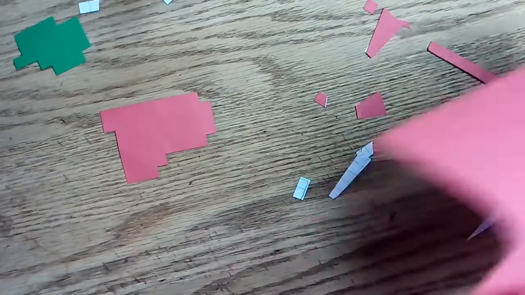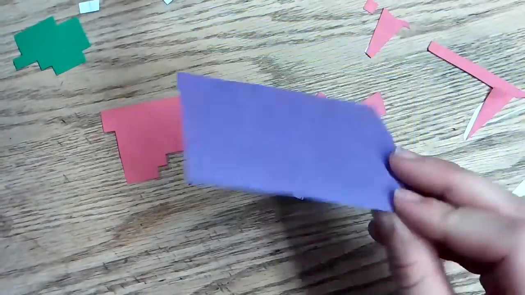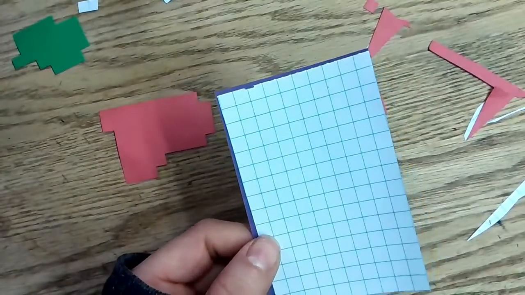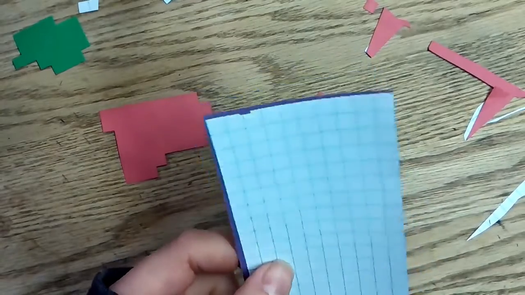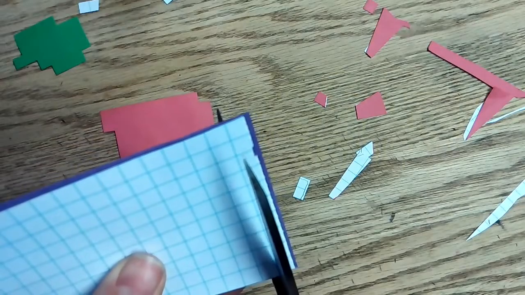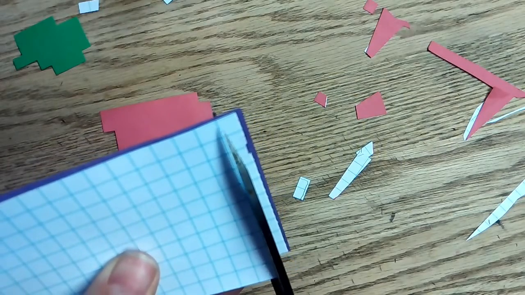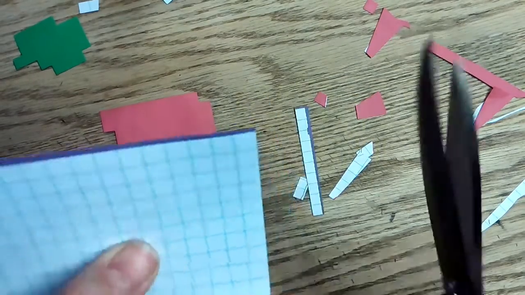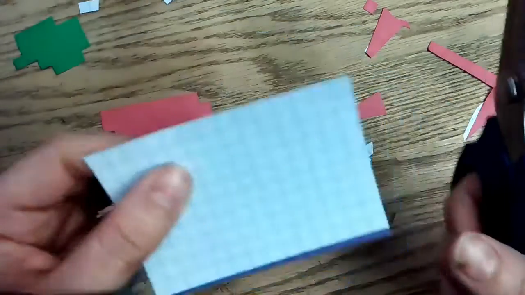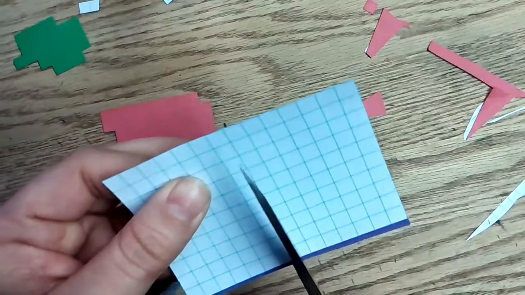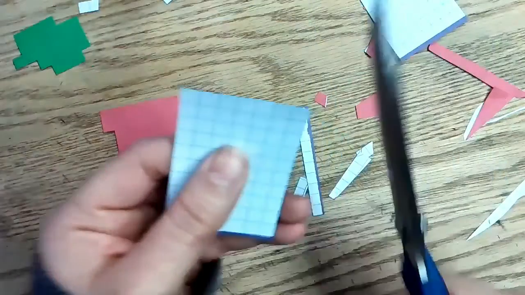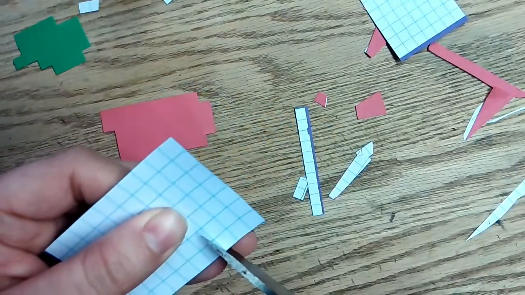I have my, oh, here we go. So here's a piece of construction paper that I just glued a section of graph paper to. And this one, I'm just going to cut randomly without an outline. So start over here and just take off some squares. I'll take off this whole section. Maybe I'll even just start by cutting off a section, and then cut into it.